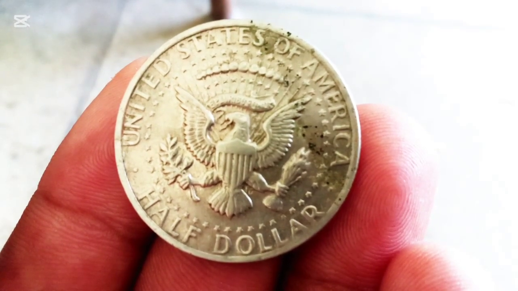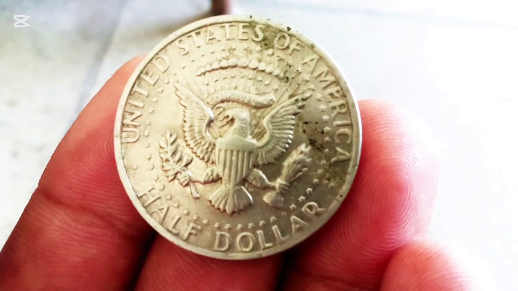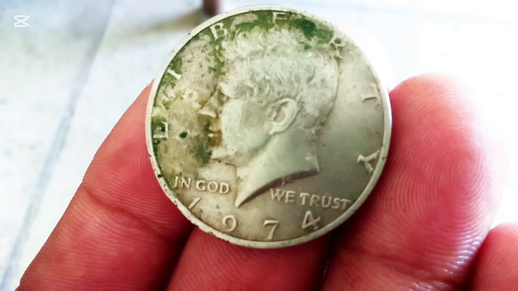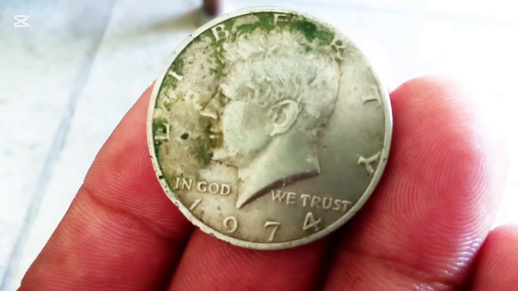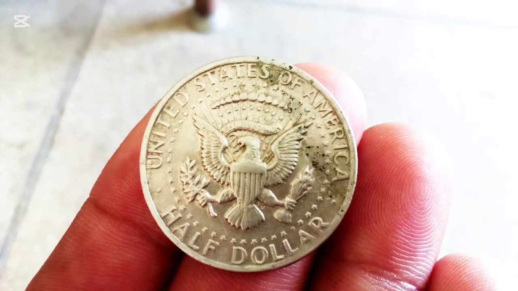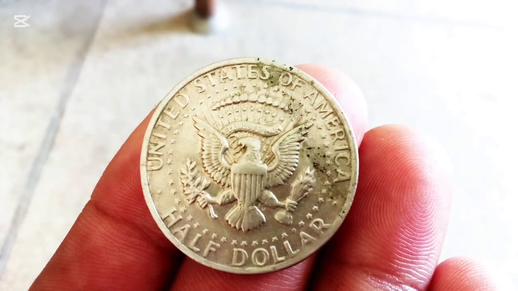The obverse features a well-known profile of Kennedy designed by Gilroy Roberts. The year 1974 is inscribed below the portrait, and you'll find Liberty and In God We Trust encircling it. On the reverse, we see the presidential seal, surrounded by the words United States of America and half dollar. The details are sharp, and the design remains iconic even decades later.